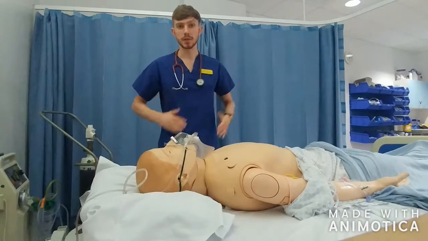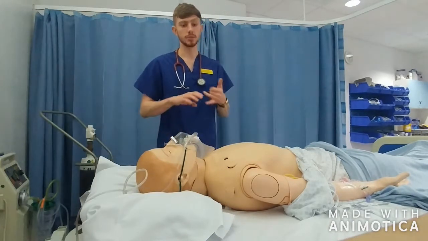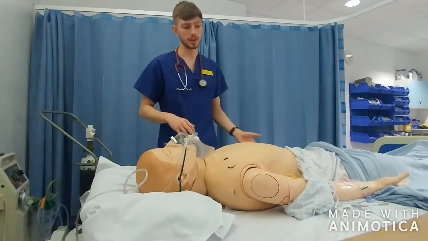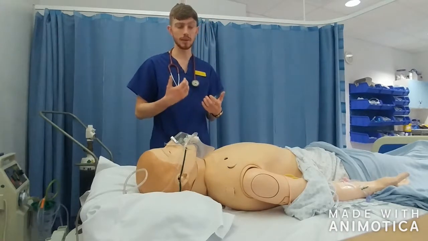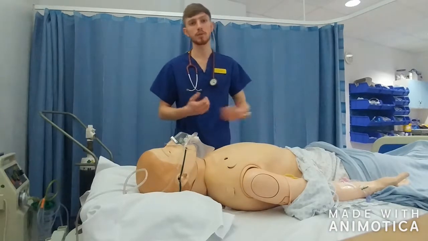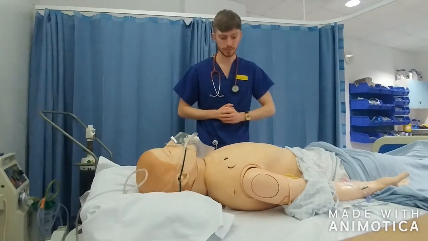If you believe that there is some intrapelvic hemorrhage, so both by mechanism and if the observations are showing that there's some hemorrhage, then you need to think about putting a pelvic binder on the patient at this stage.